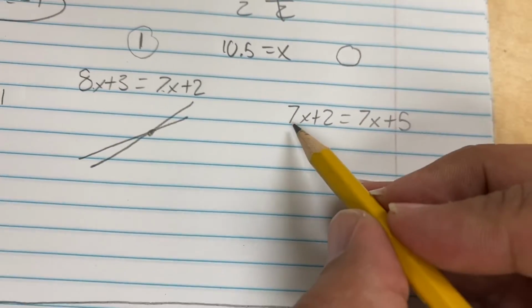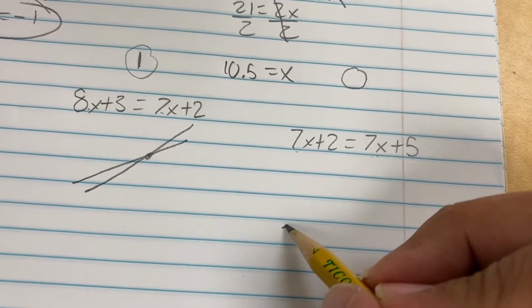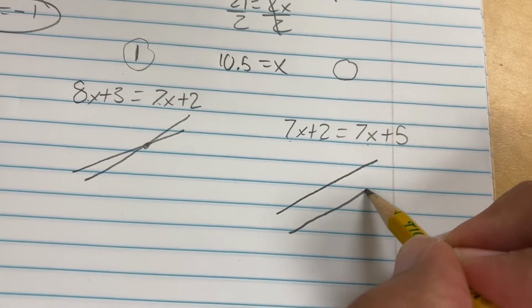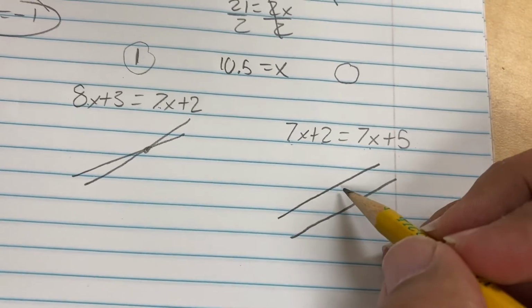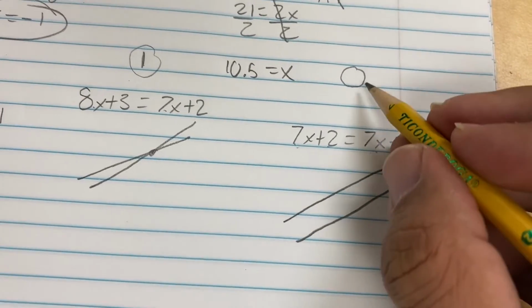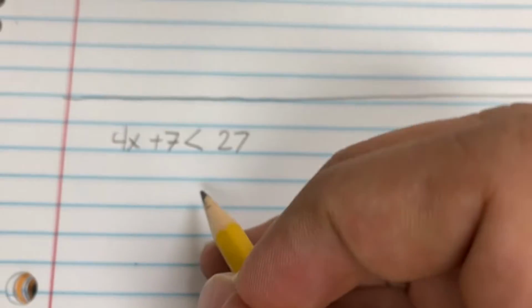Now in this one, they're going the exact same speed, okay? But they're starting off in different spots, meaning they'll never run into each other. So there is no solution for this. Okay, so this has no solution. And then my last one here.